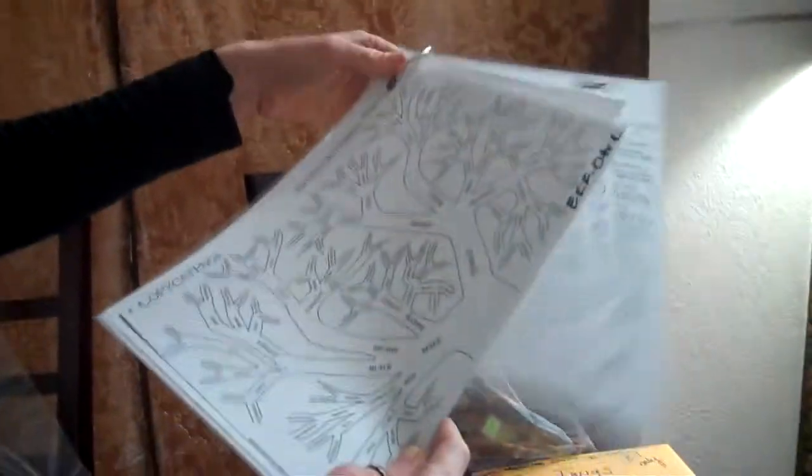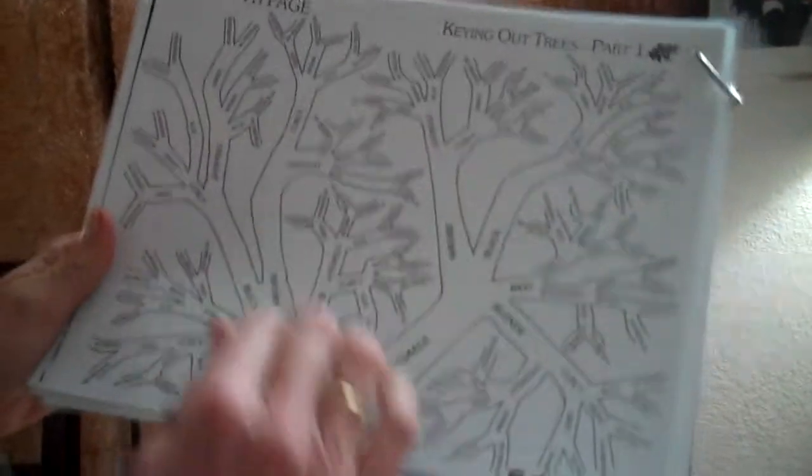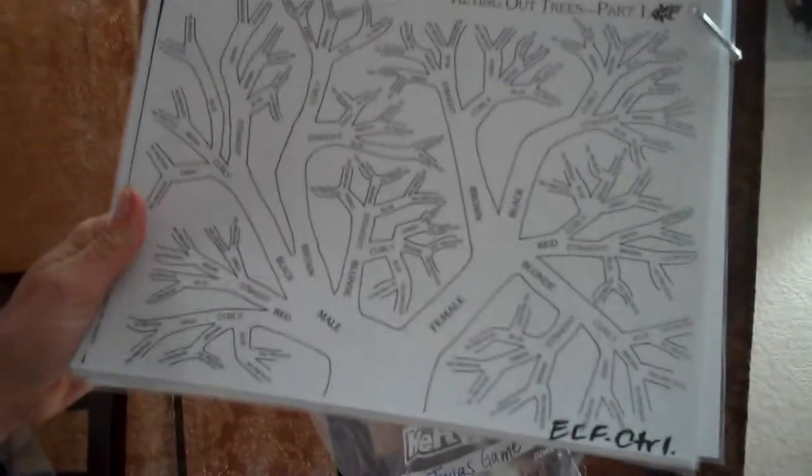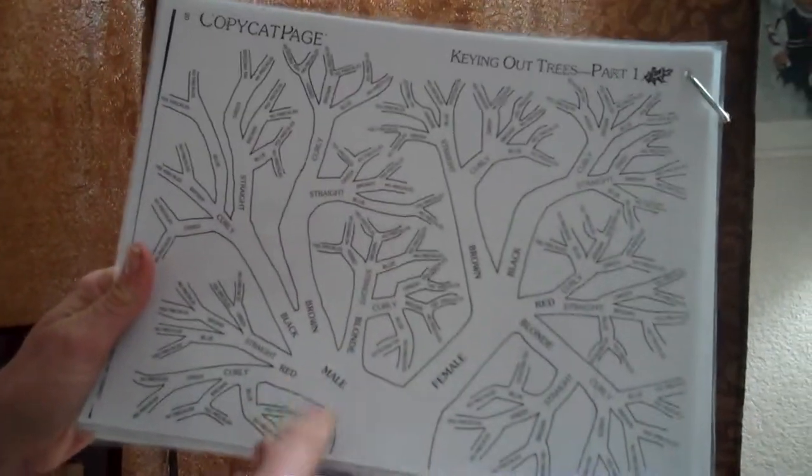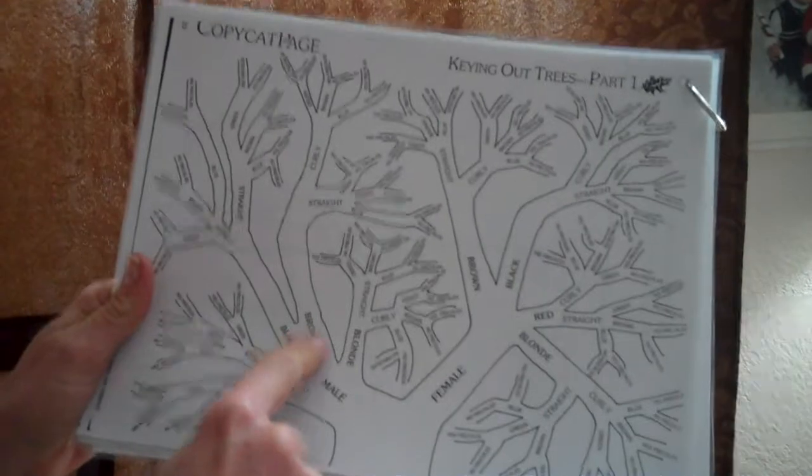Let's see here, what else do we have? This is just kind of a copycat page from, I think, Ranger Rick. And it just talks about how you could identify kids. It's kind of an example to show that you can identify kids and break them down into what they are. So if you look at your class and you have a male student, does he have red, brown, or black?